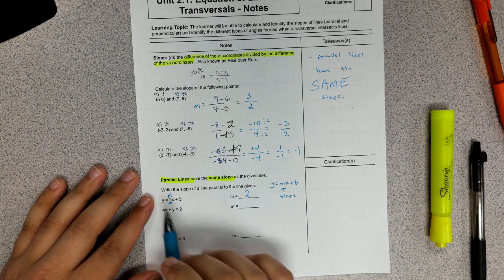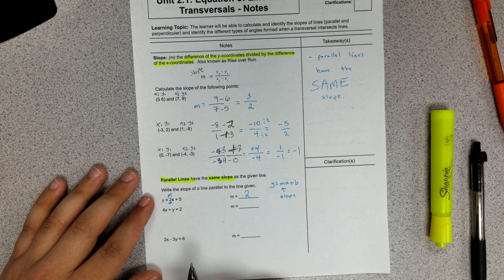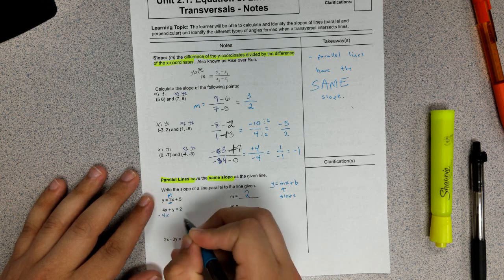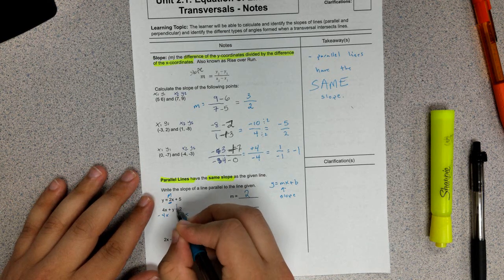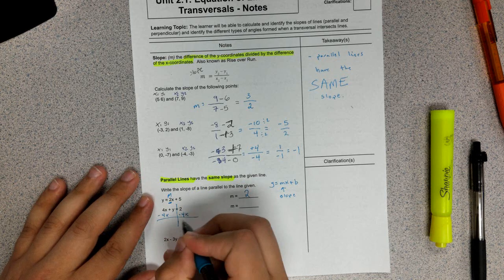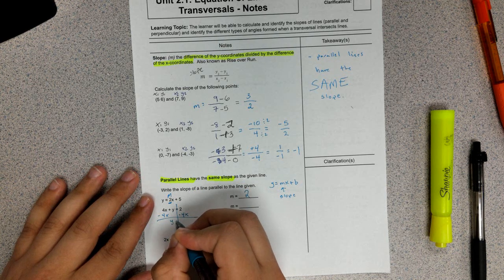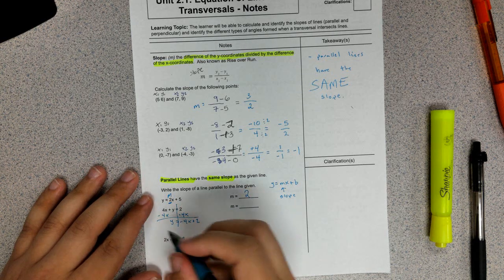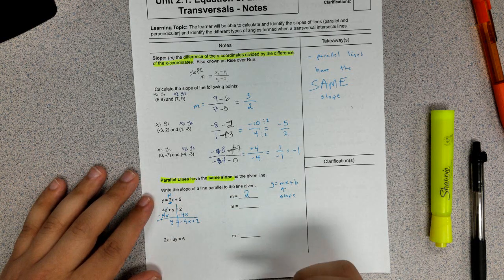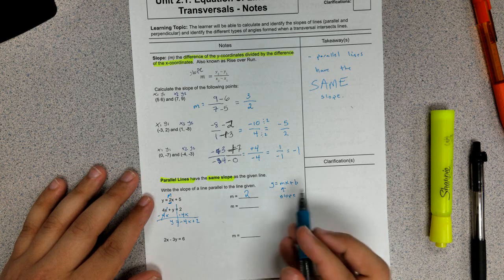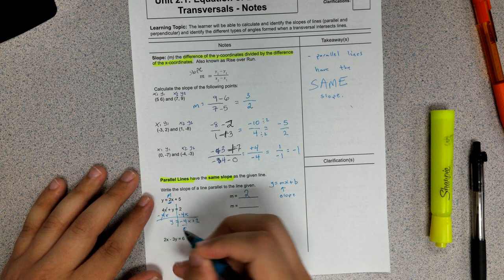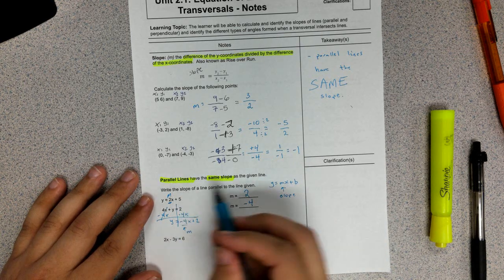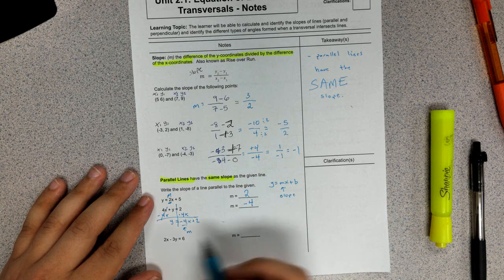Okay? For this one, it is not in the form of y equals mx plus b. So I need to move my x to the other side with a little bit of algebra, and I get y is equal to negative 4x plus 2. So now it is in the form of y equals mx plus b, where negative 4 is my m, or my slope. So for parallel, it would be the same slope.